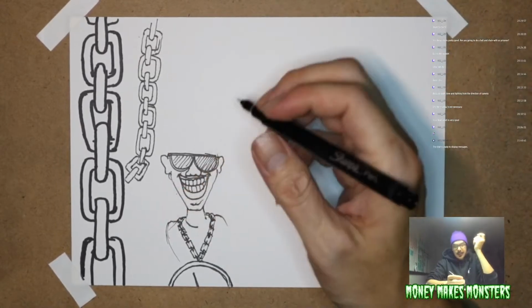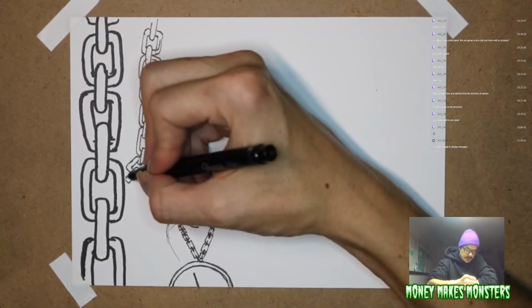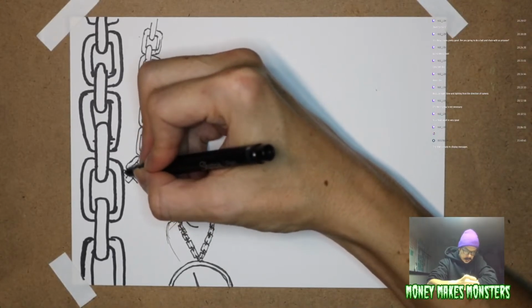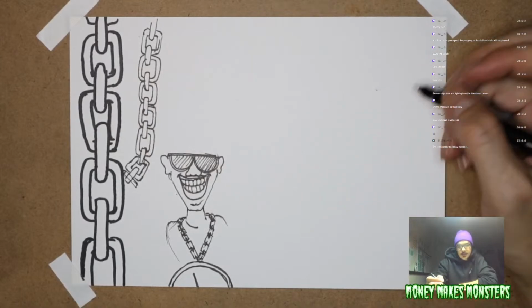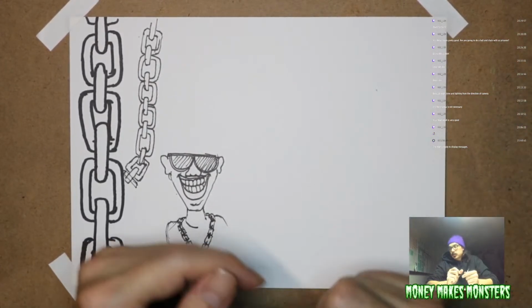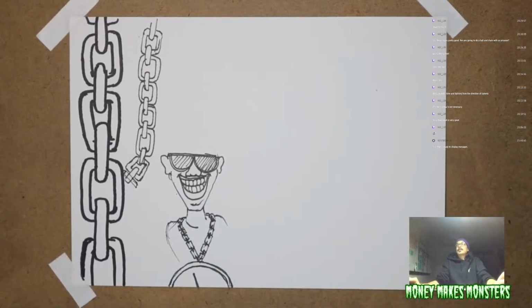So jewelry chain can do that. But what kind of chain? Okay, what about an anchor? Maybe we should hit the desktop and check out some examples of chain. Ball and chain would be cool.